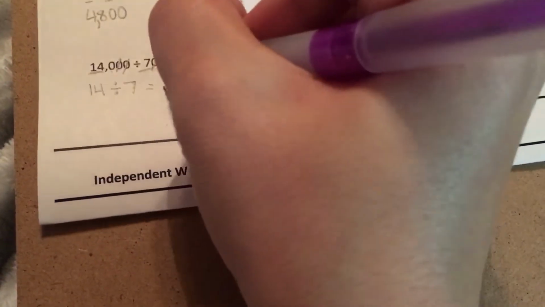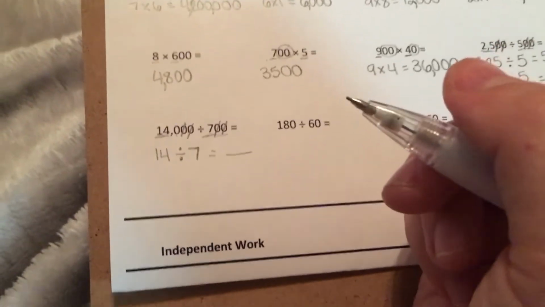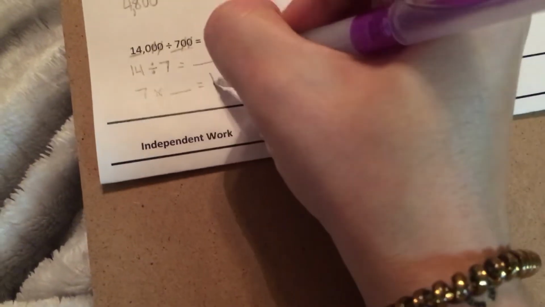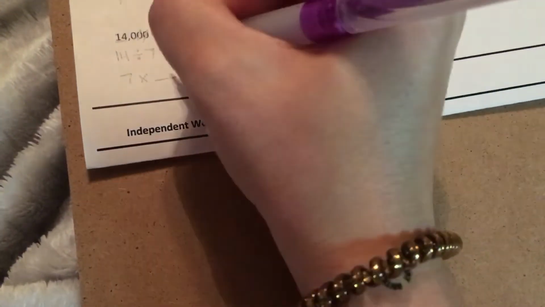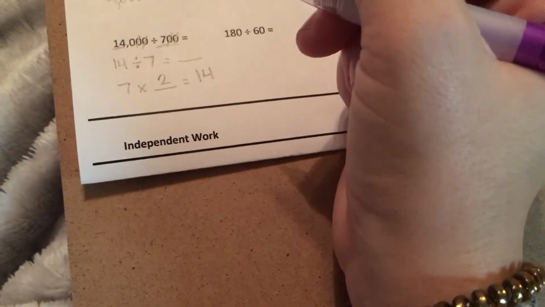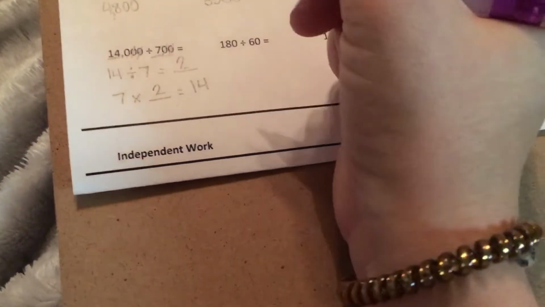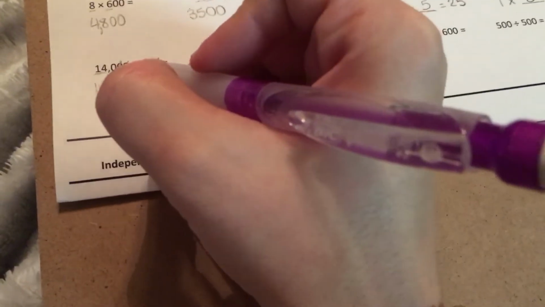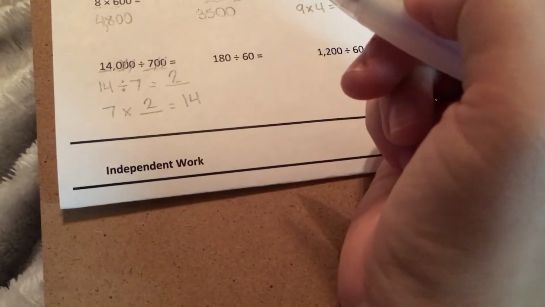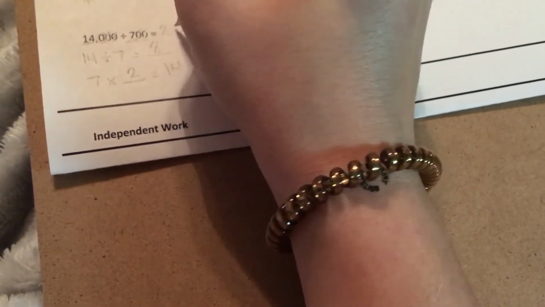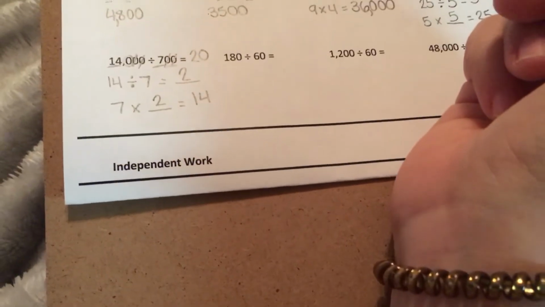I have 14 divided by 7 equals what? Well, I know that I can also ask myself 7 times what equals 14. I know that 7 times 2 equals 14. So that means that 14 divided by 7 is equal to 2. However, I cannot forget about the 0. So I have to add it to my answer. So now this answer becomes 2 and another 0, which is 20.